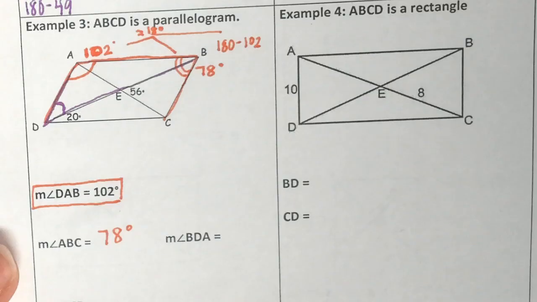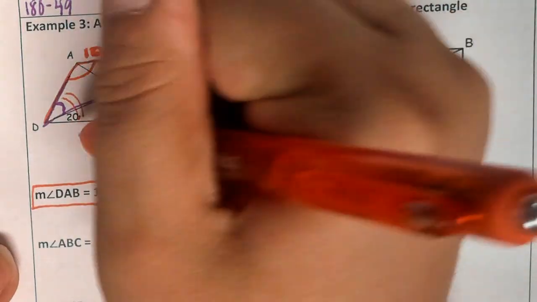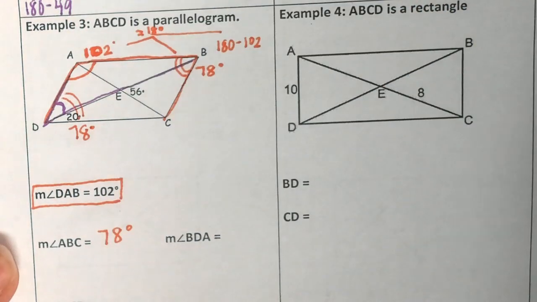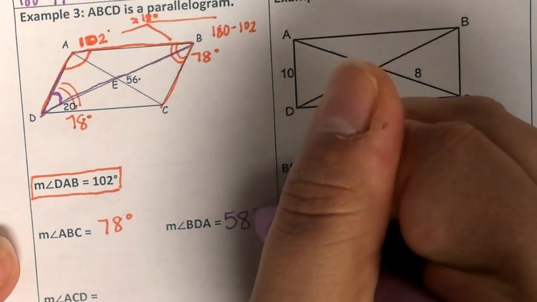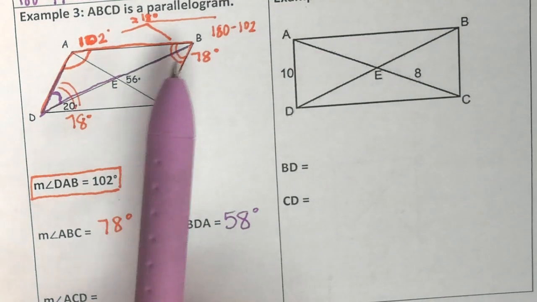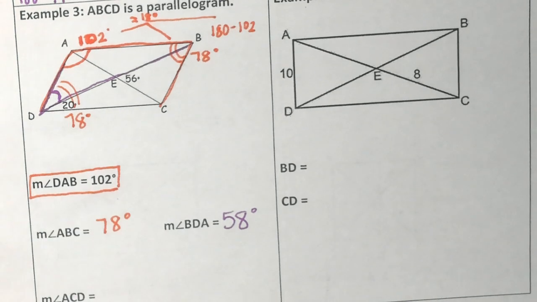Want to hear from somebody new. Nestor. I want to say we do consecutive angles, so I want to say 78. So the whole thing right here is going to be 78. Do you agree? Yeah, it's going to be 58. So why 58? Because we already have the 20, so we subtract. Does that make sense? So we know that angle's 78, so we know this one is also going to be 78. Subtract 20.